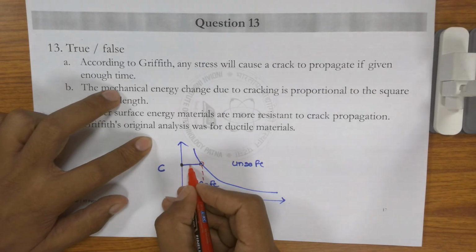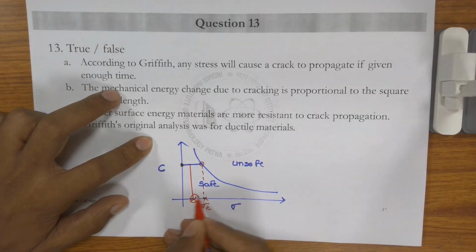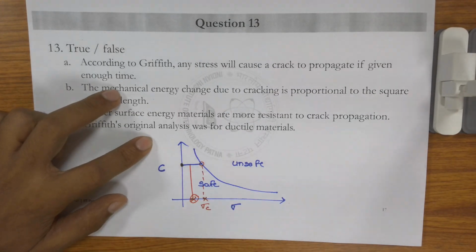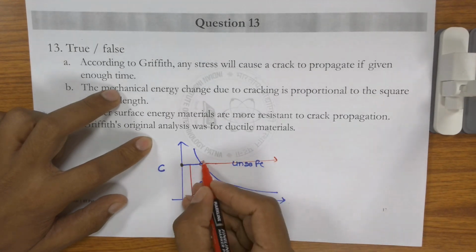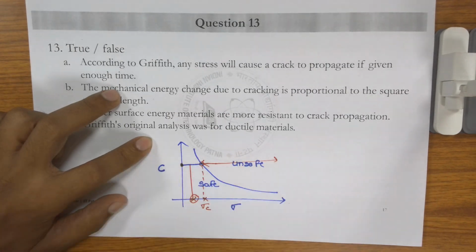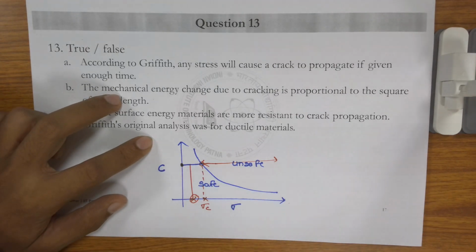Let's say I'm only applying this much, then the crack is not going to propagate. Only if I cross this stress value, if I'm applying anything around this particular value, then it's going to propagate. So the first one is false.